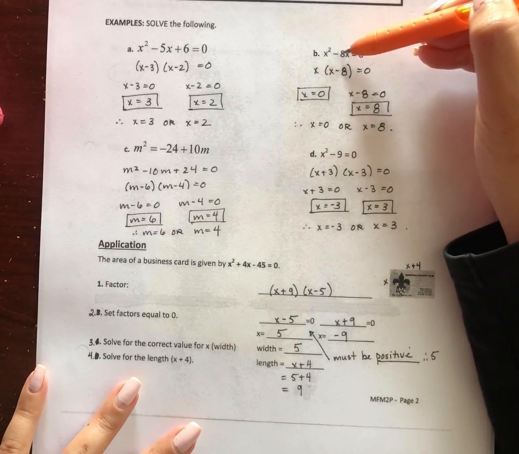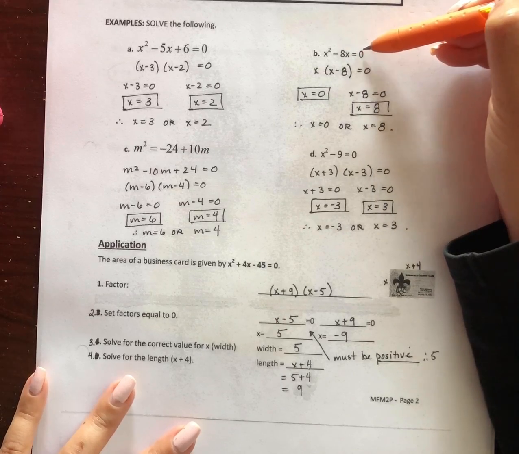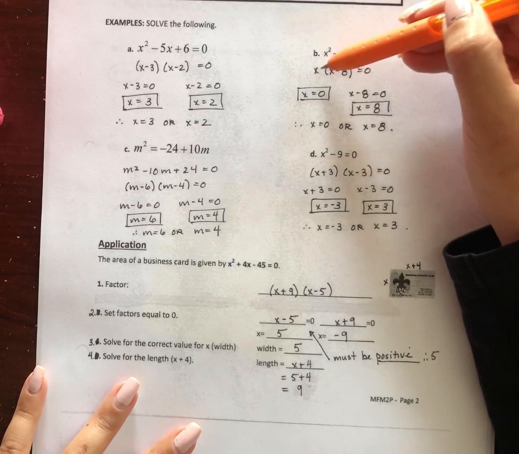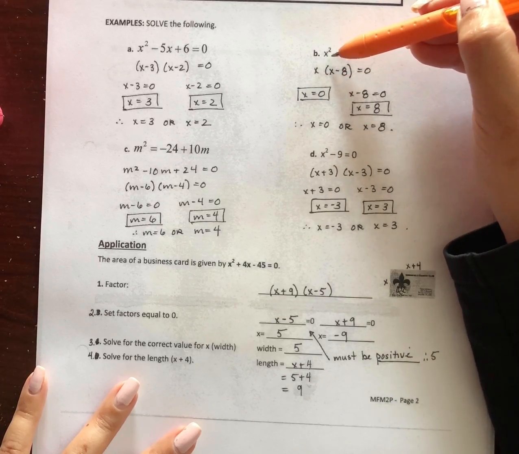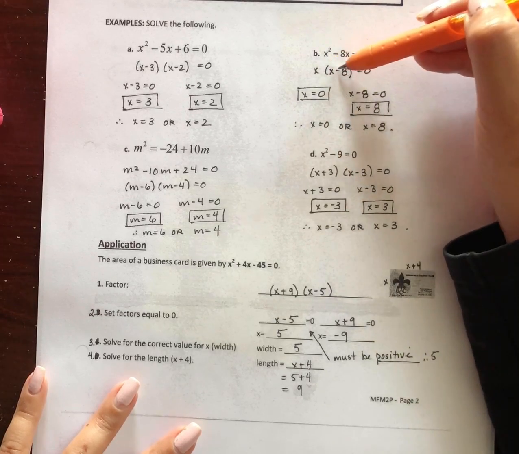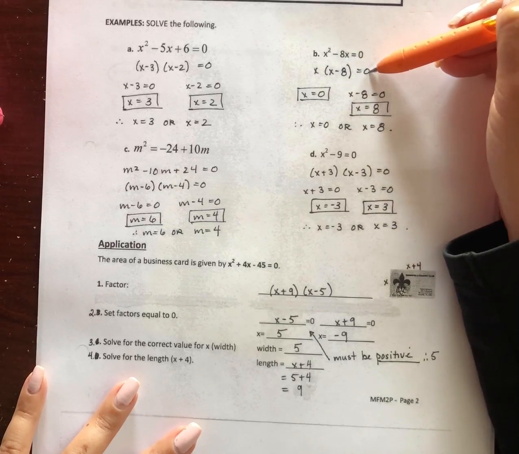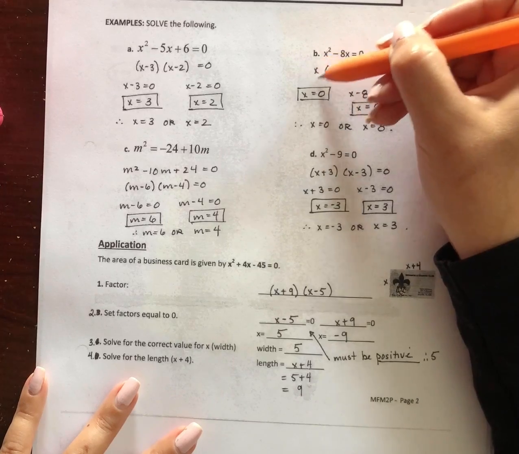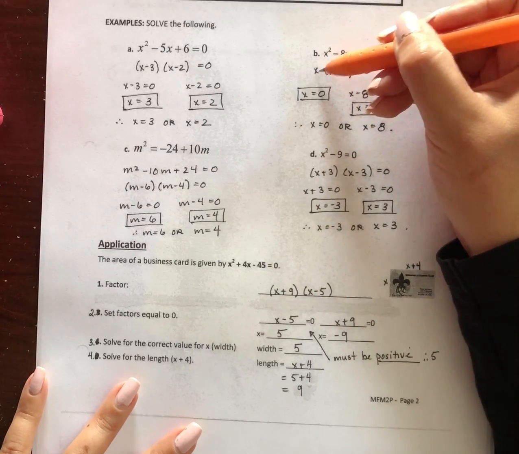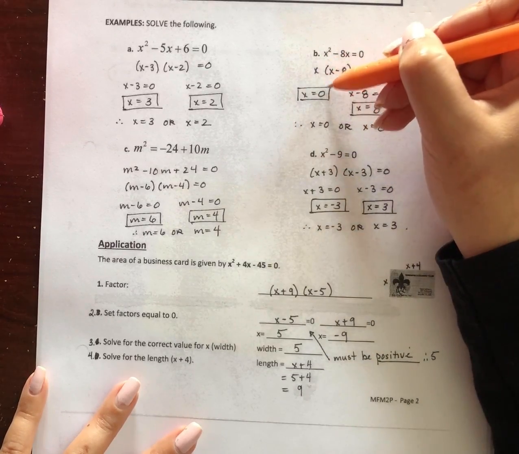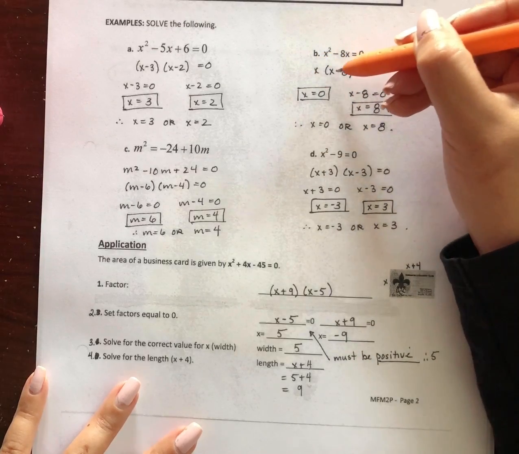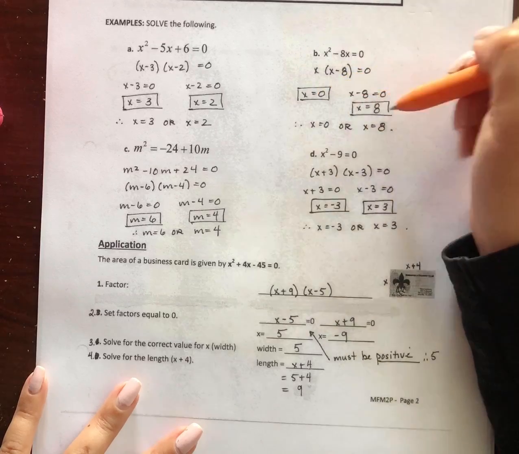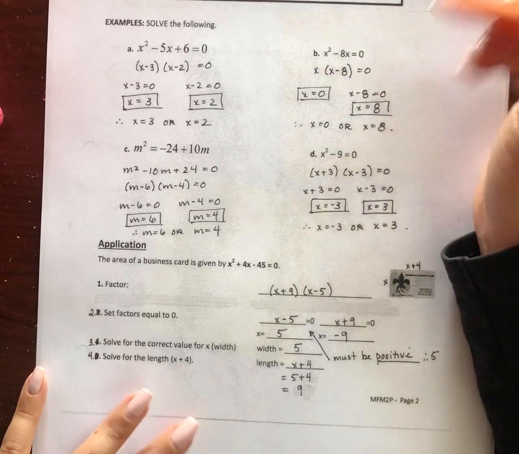B, x squared minus 8x equals 0. In this case, I can common factor an x out of each of these terms. x squared divided by x gave you x, and negative 8x divided by x gave you negative 8, equals 0. Next, I solve each bracket. Don't forget, this first term is a bracket. You have to set this equal to 0 as well. x equals 0 is the first one. My second bracket is x minus 8 equals 0. Therefore, x equals 0 and x equals 8.